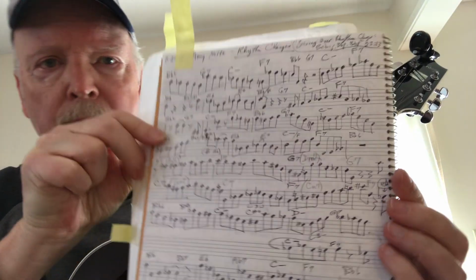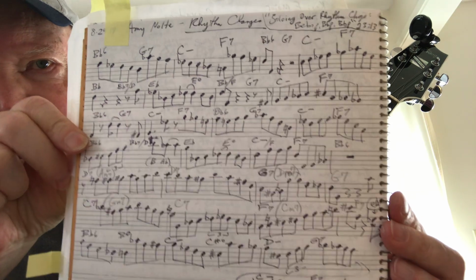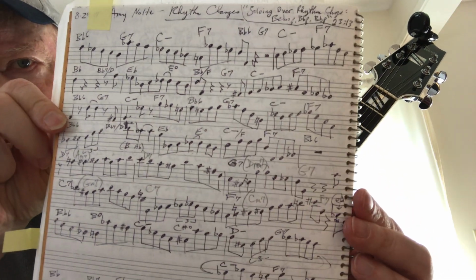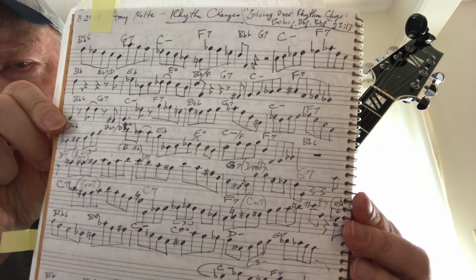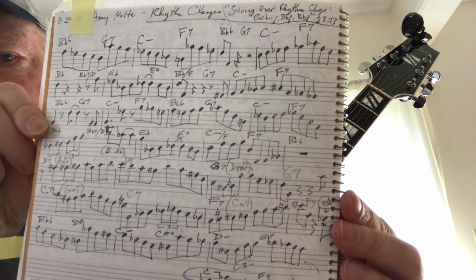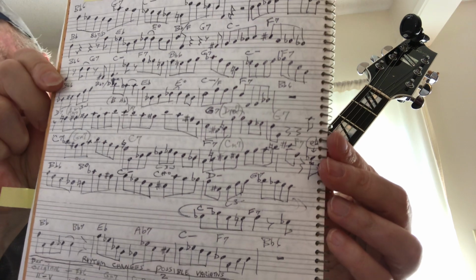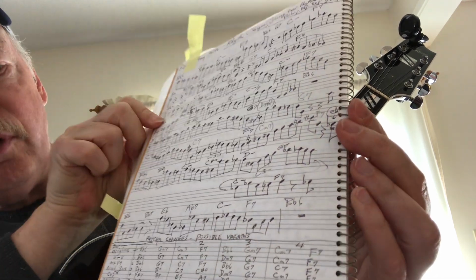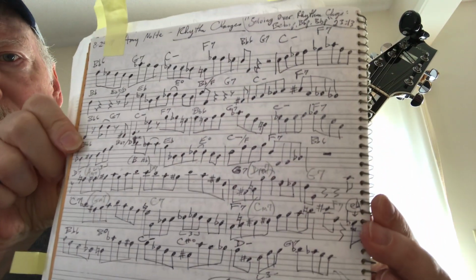Let's take a look at the chord changes. This is kind of indecipherable, but it's a handwritten thing with just the changes and the melody, the melody lines that she came up with. I just love some of this stuff, though. It's really, really cool. And, of course, you can play it on guitar, even though she meant it for piano.